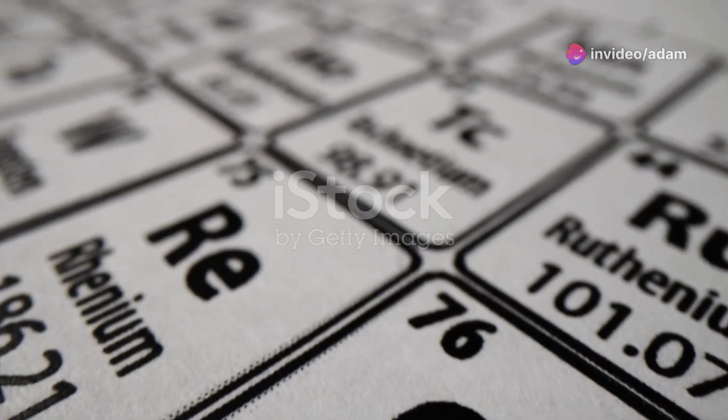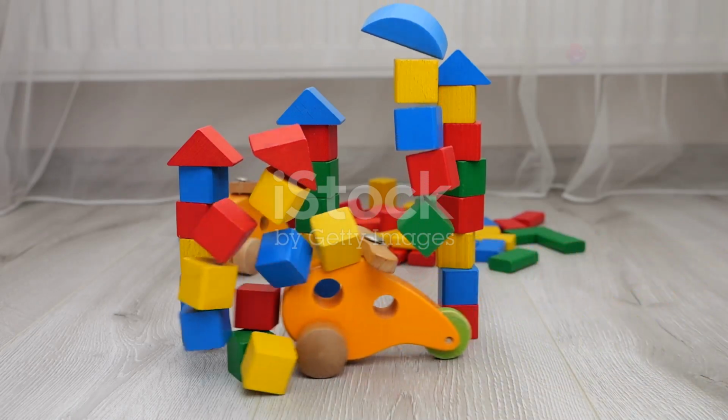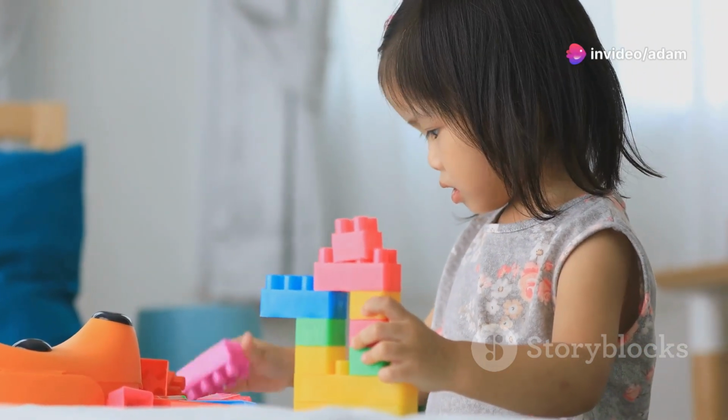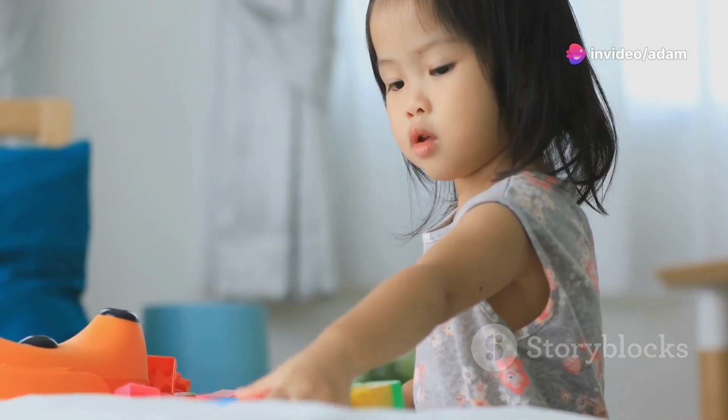Section 4, elements, the alphabet of matter. Remember how atoms are like building blocks? They are the fundamental units that make up everything around us. Well, elements are like different types of building blocks. Each type of element has its own unique properties and characteristics.